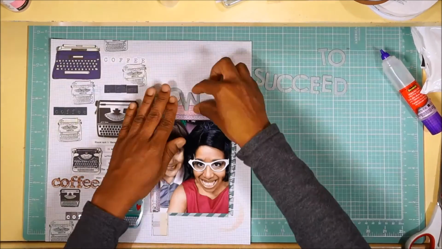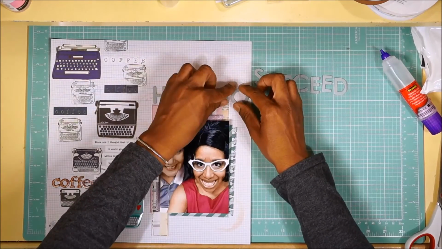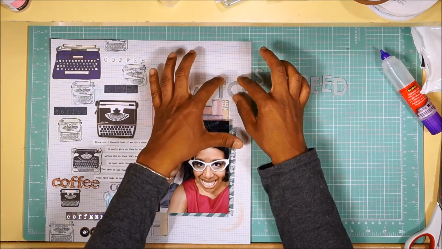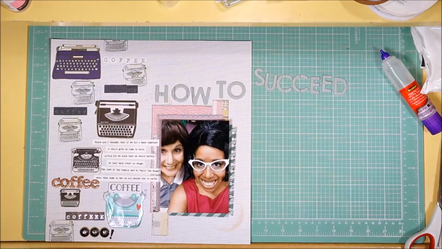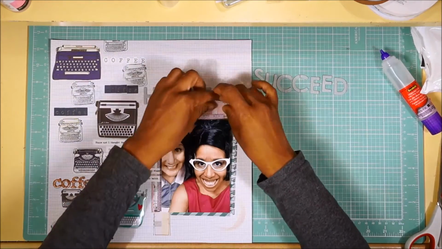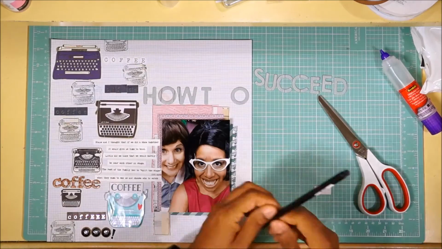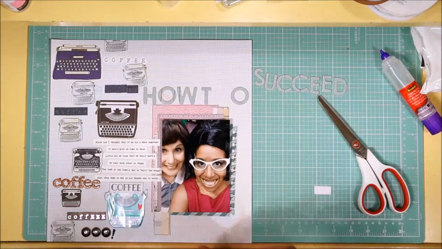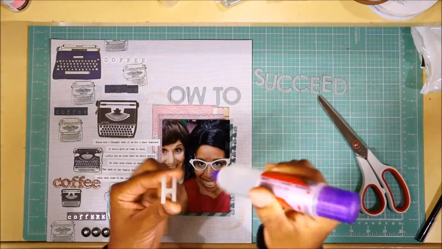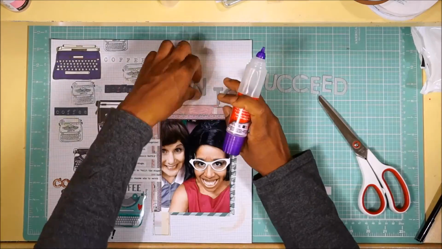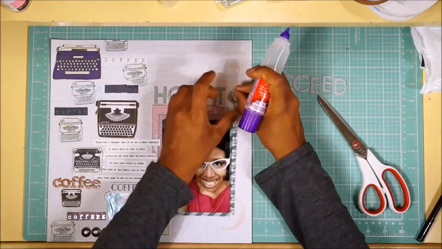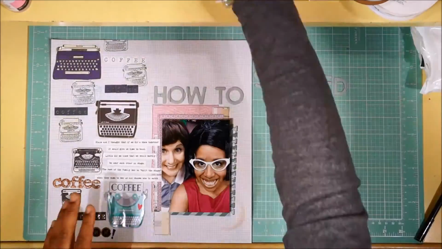Oh, these letters, what did they say? Switchboard from Pink Paisley. I've been waiting to use these letters for so long. They're chipboard letters, and they've got that look of green ledger paper with the stripes in it. I love them. They're so cute. This is the first part of my title, and the next part of the title is going to be on the other companion page. It's going to say How to Succeed, because the show is How to Succeed in Business Without Really Trying, but everybody just calls it How to Succeed. Just going to glue those down. They weren't sticky, but even if they were, I was going to use glue because I don't trust stickers.